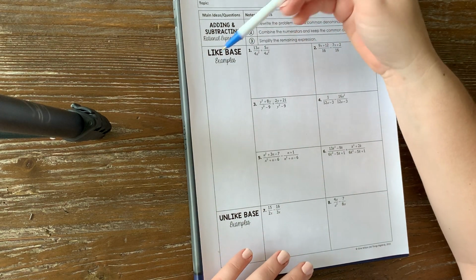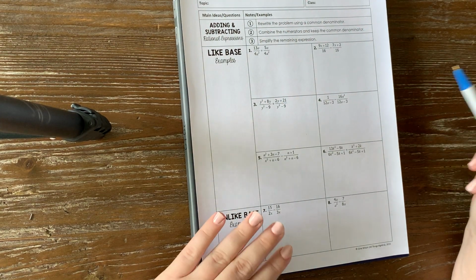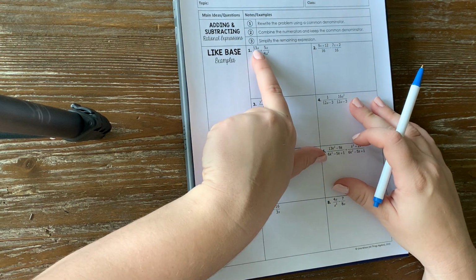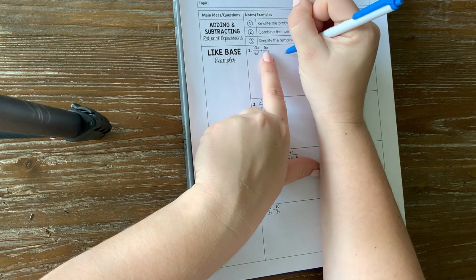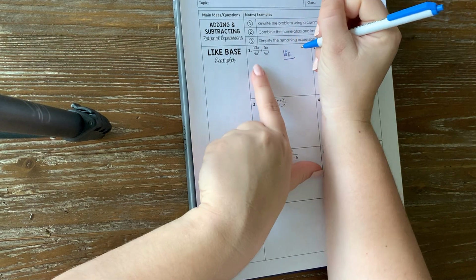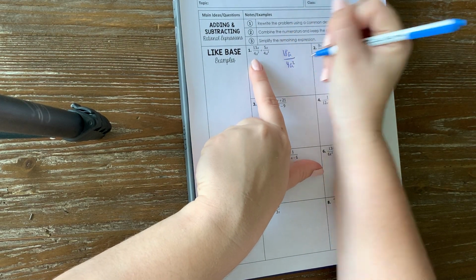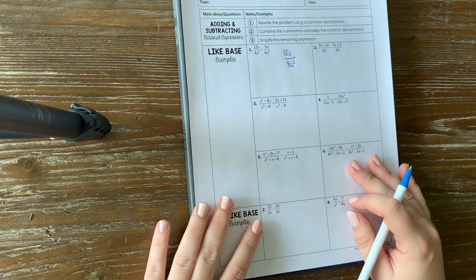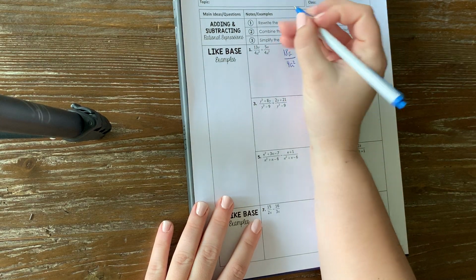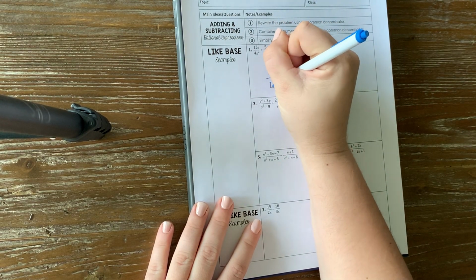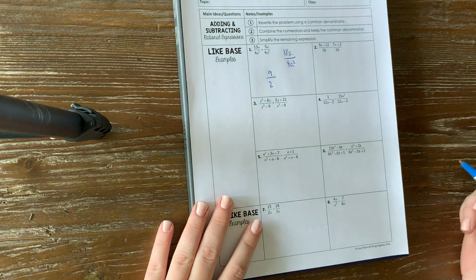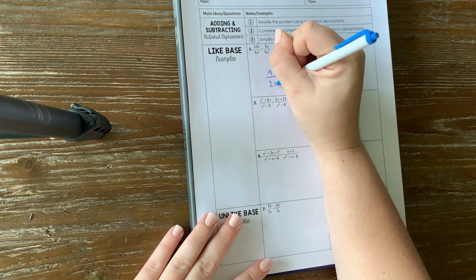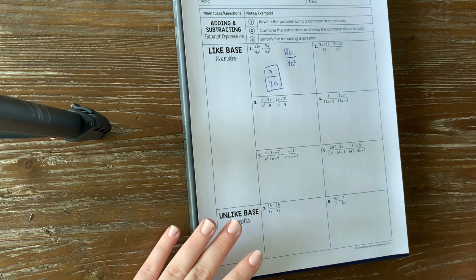Okay, so first let's talk about like bases. They already have a common denominator. So since these are the same here, we're just going to add straight across. So 13a plus 5a is 18a, and it is still over 4a squared. Then we want to simplify this down. So 18 over 4 is going to simplify down to 9 over 2. And a over a squared is going to be a to the negative first power, so that means that the a just stays in the denominator, and that's your final answer.